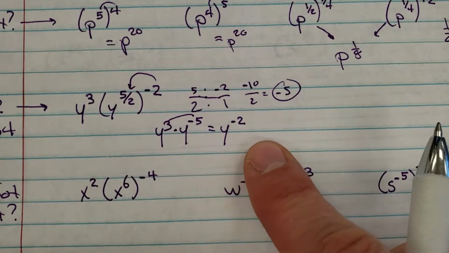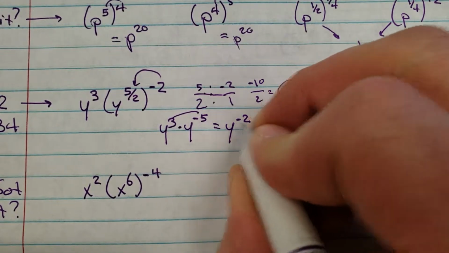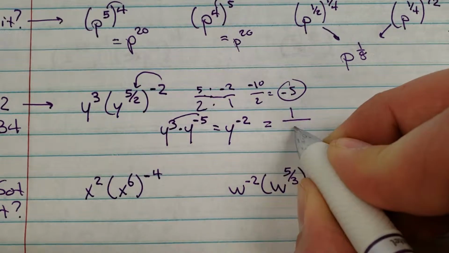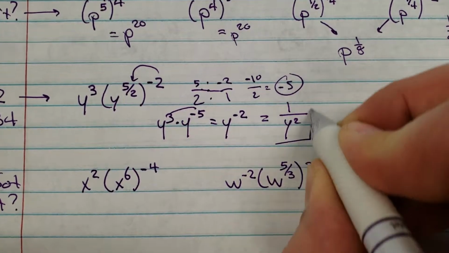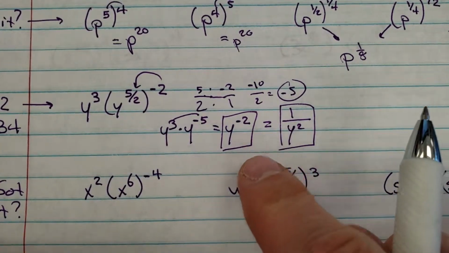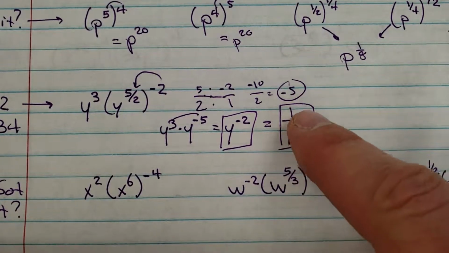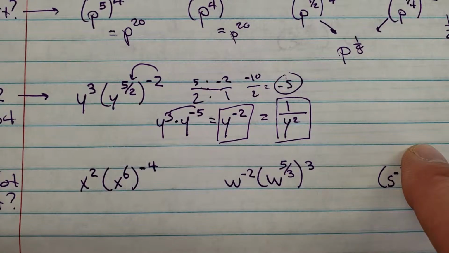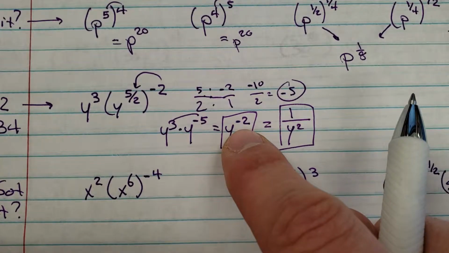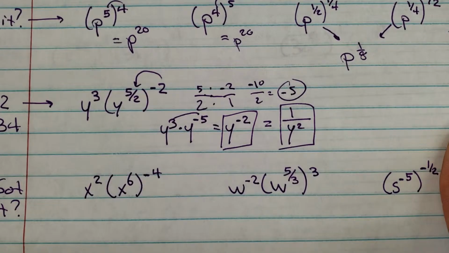That's okay. Now, if they ever say you must rewrite this without negatives, make sure you read the directions. That is correct, but if they want you to write it without negatives, then you have to follow your negative exponent rules and move this to the bottom of the fraction bar. So both this and this are correct. It just depends what the directions say. If negative exponents are okay, leave it like that. If negative exponents are not okay, then you have to follow your negative exponent rules.